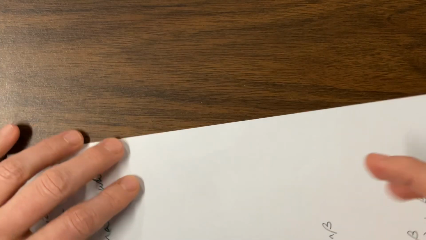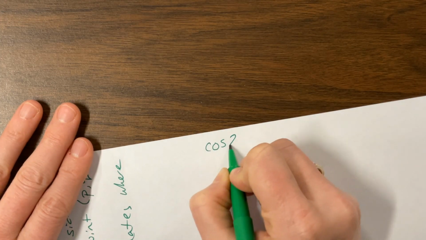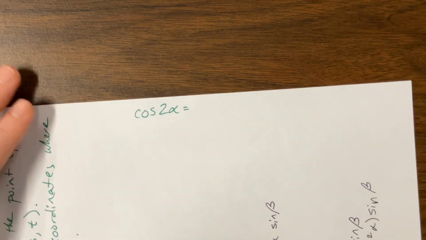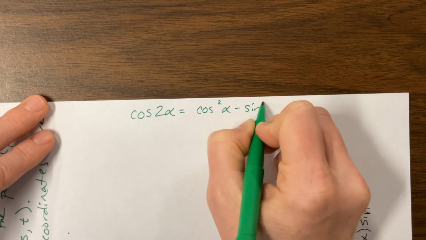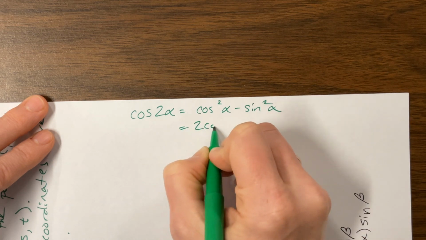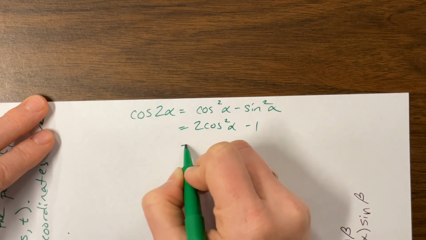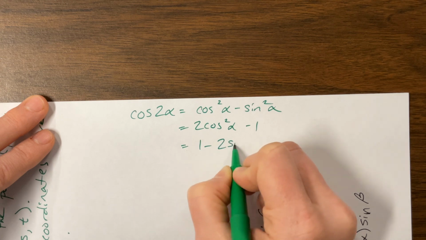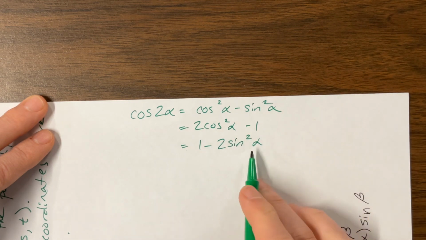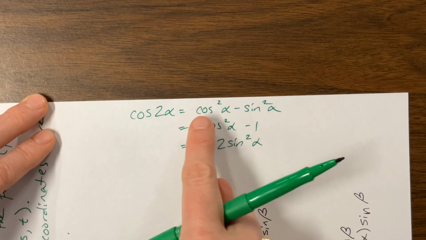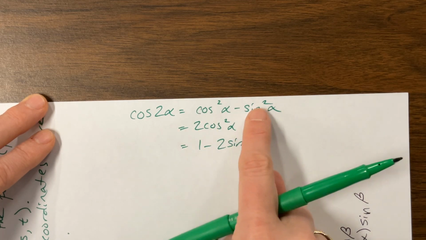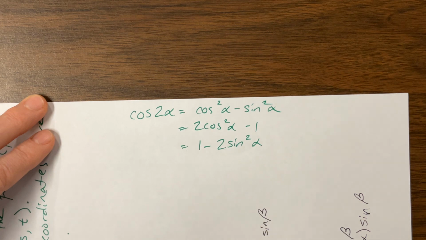I'm just talking about how cosine of 2 alpha has 3 different versions of the equation. It could be cosine squared alpha minus sine squared alpha. It could be 2 cosine squared alpha minus 1, or it could be 1 minus 2 sine squared alpha. If this does not make sense to you, go back and watch my previous video, but I have been pointing out to my students that the cosine is always positive and the sine is always negative in this identity.